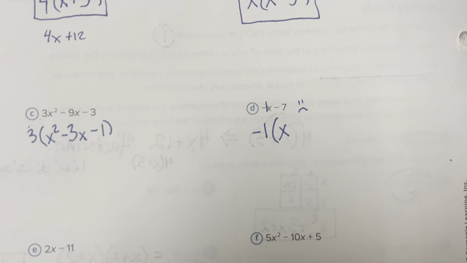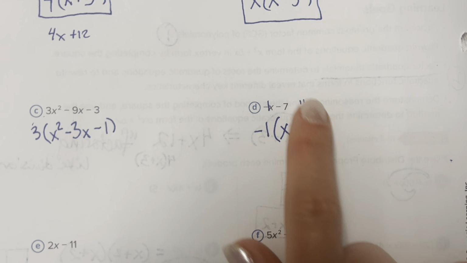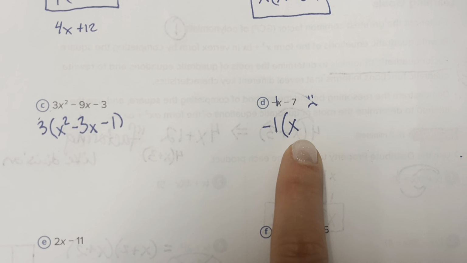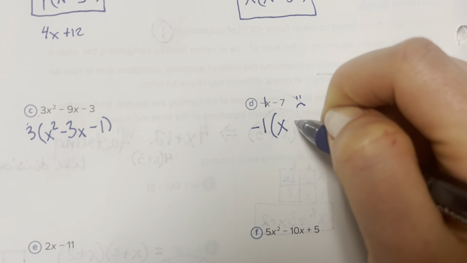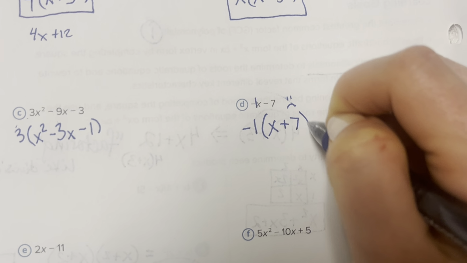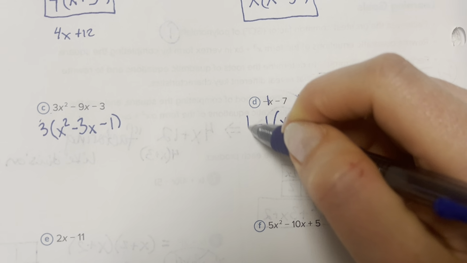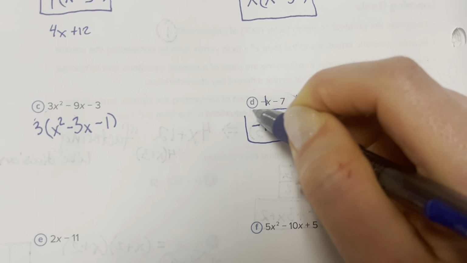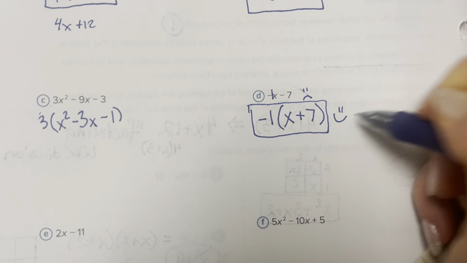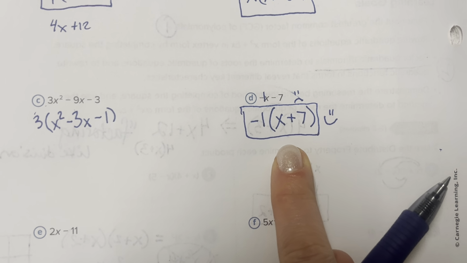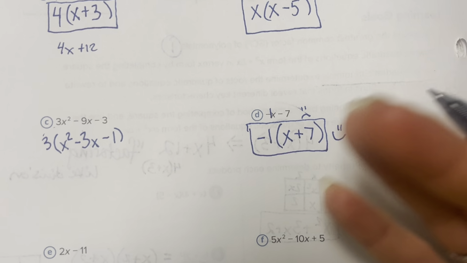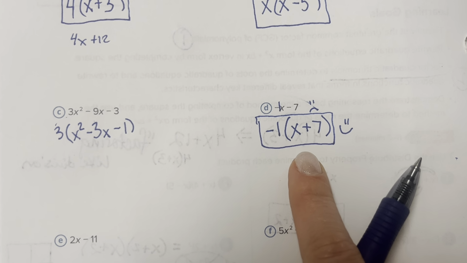If you have -x, it's not factored. So now if I bring the negative into the front and I'm left with +x, that's good, and then I have a +7 on the inside. So believe it or not, these two things are the same, and this is the one that is considered factored form. It's linear, it's not quadratic, but it's still factored form.